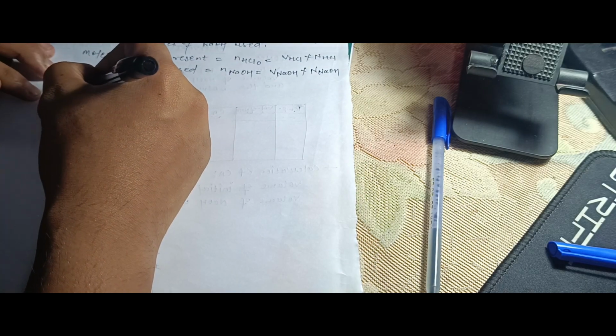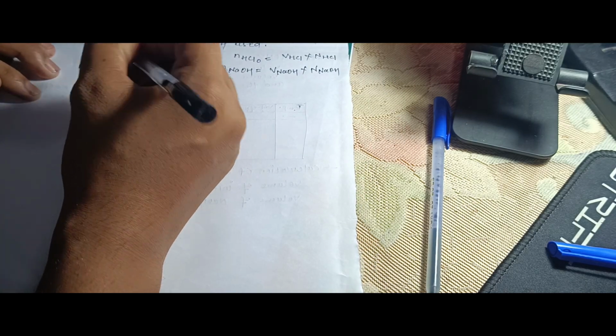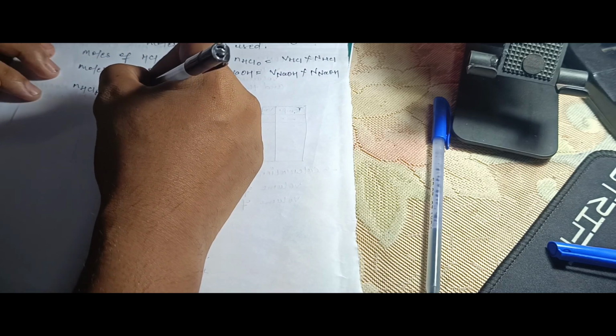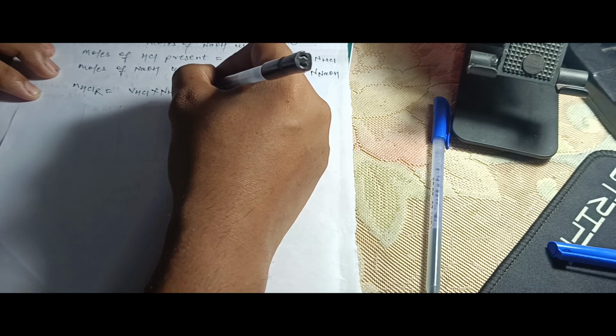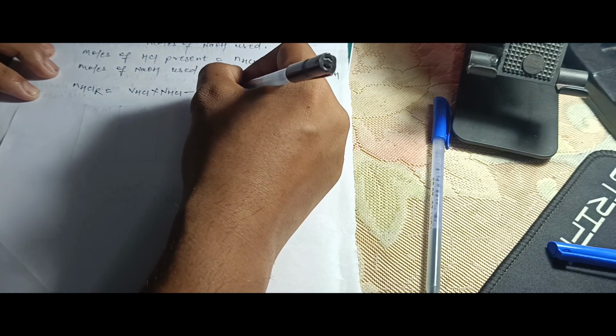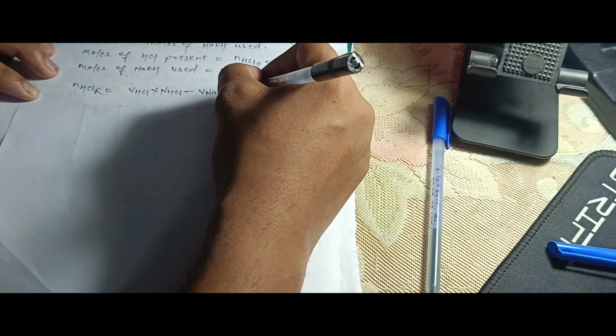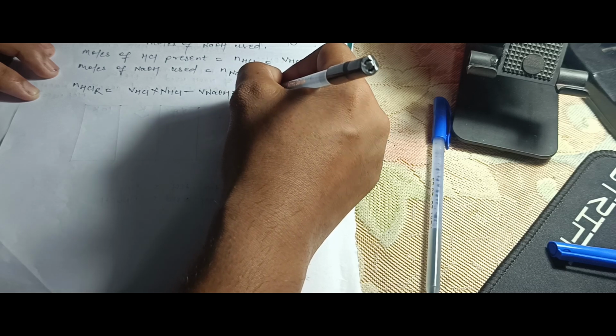So HCl reacted comes out to be volume of HCl into concentration of HCl minus volume of NaOH into concentration of NaOH.